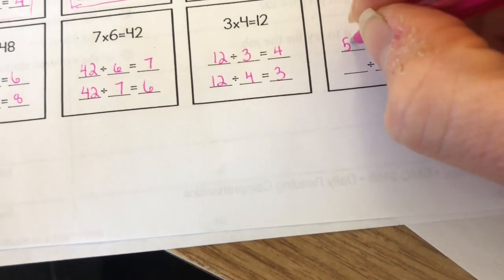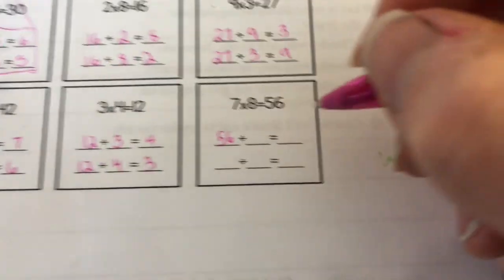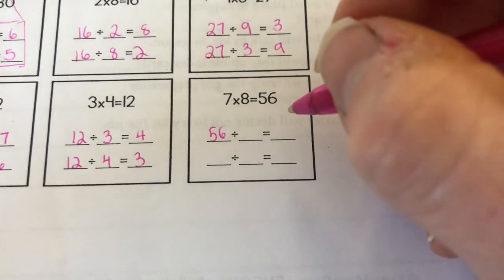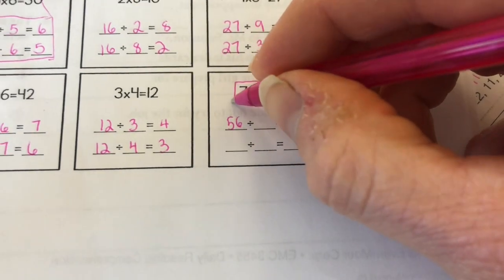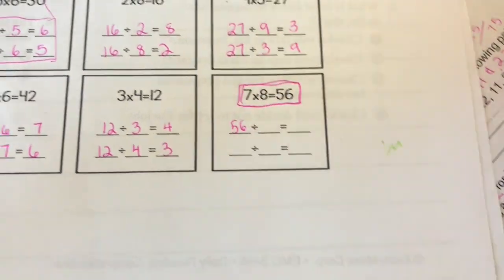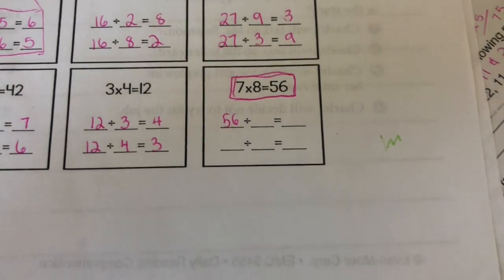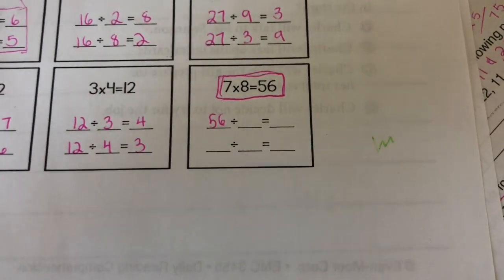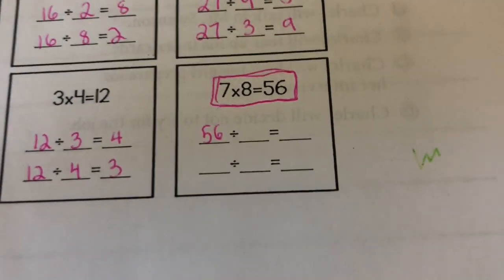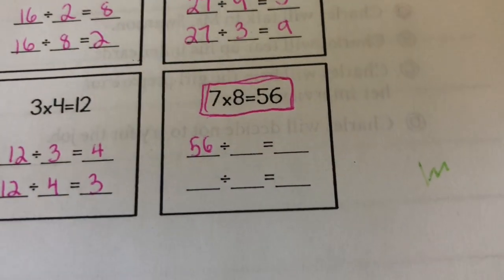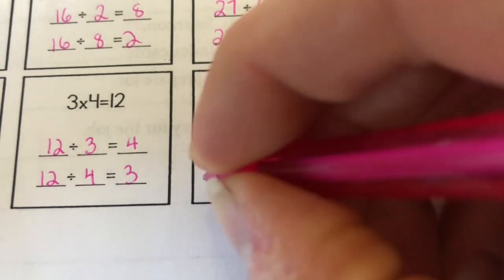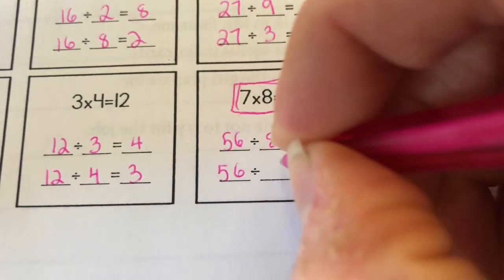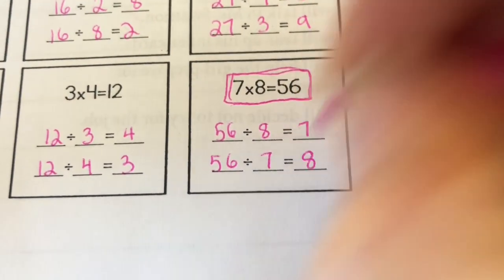56. Oh, 8 times 7 is 56 is my absolute favorite. Well, that and 3 times 7 is 21, but I love this fact because once you've memorized this fact, because people call it the scariest fact, I don't know, maybe because there's not a lot of related facts, but once you've memorized 8 times 7 is 56, it's nice because you never panic when you see it again. All right, 56 divided by 7 is 8.